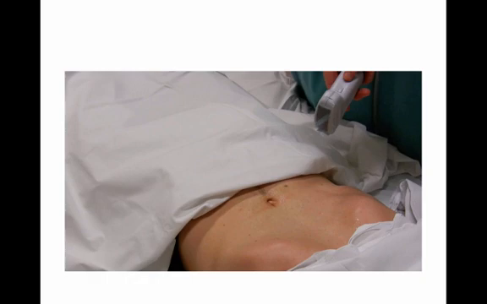Let's see an example of this. In this clip, you can see that the ultrasonographer is pointing out the ultrasound marker on the probe. When she places the ultrasound probe on the patient, this marker will face the patient's right side, over here.